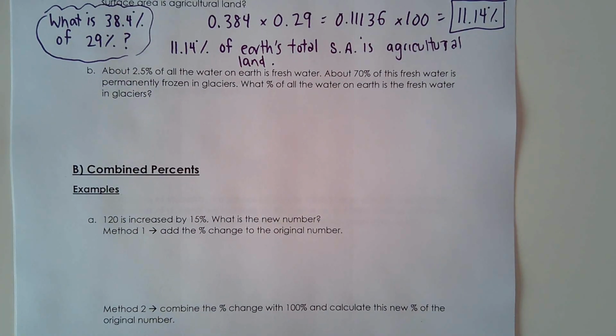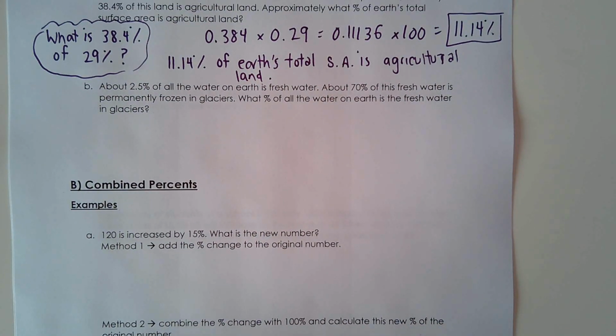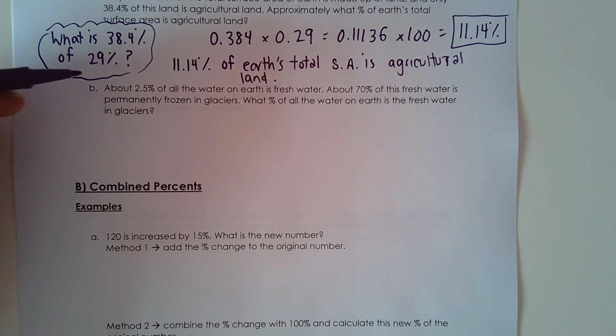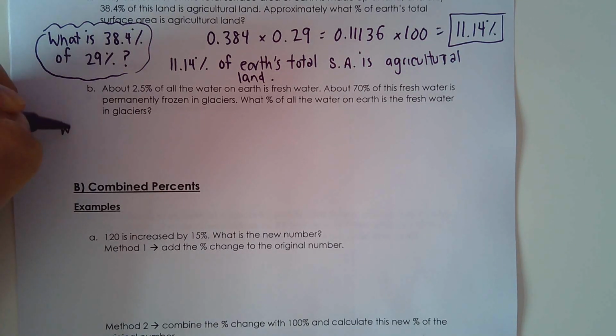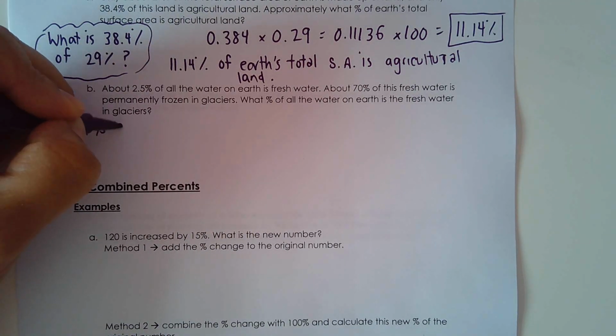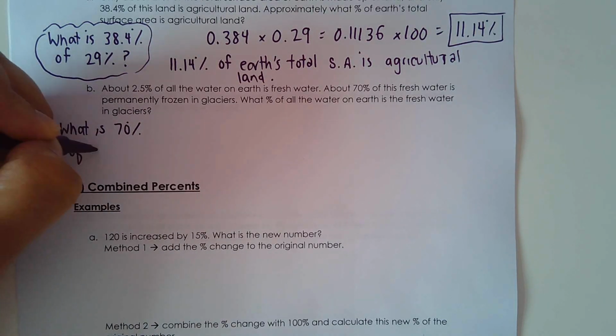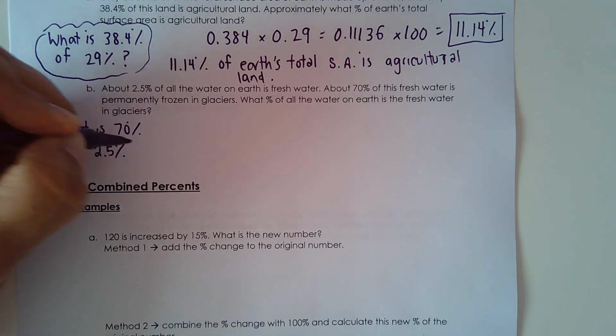Okay, question B. About 2.5% of all the water on Earth is fresh water. Okay, and about 70% of this fresh water is permanently frozen in glaciers. So what percentage of all the water on Earth is the fresh water in glaciers? So what we're looking at is, what is 70% of 2.5%?